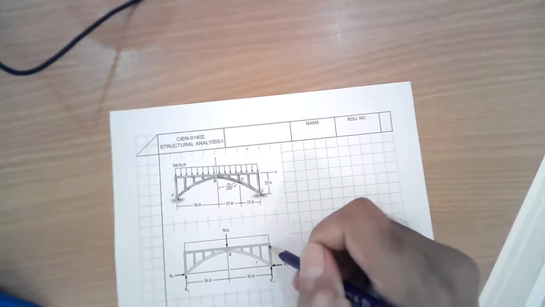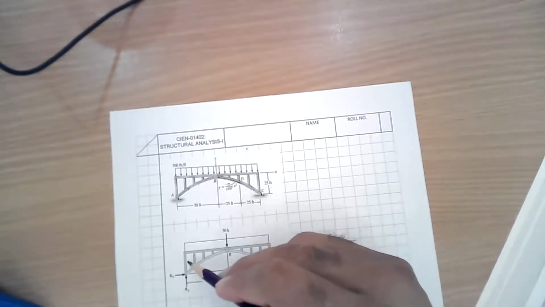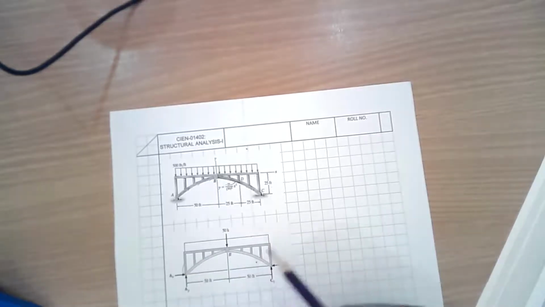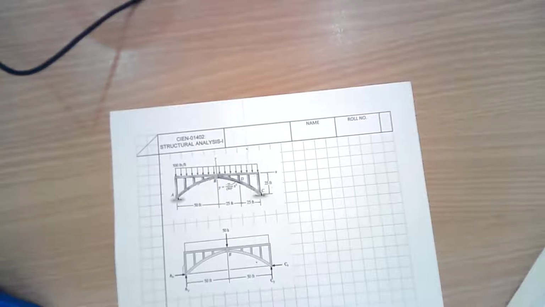And this one is called the ribs, the member which transmits the load from the deck to the arch. So we have to prove that this parabolic arch is subjected to only axial compression at the intermediate point such as D.